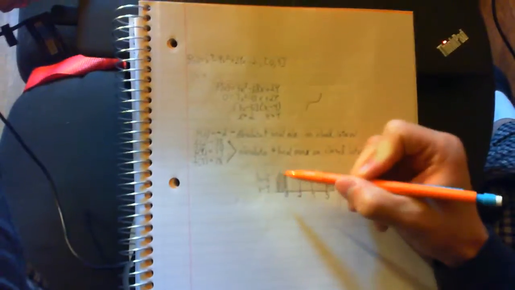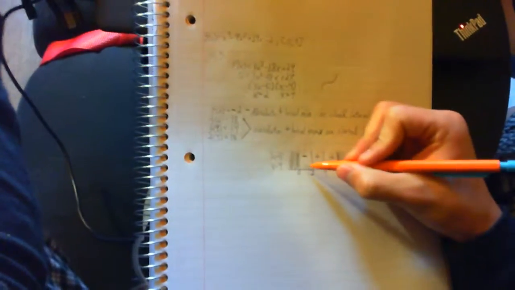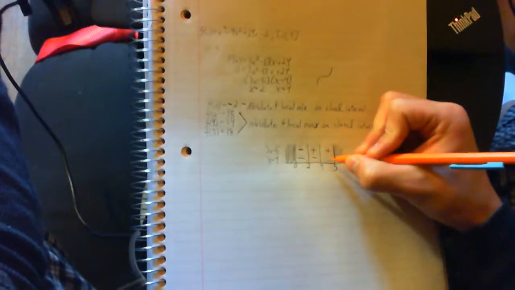And we're just checking here. So pick a number between 0 and 2. Let's go with 1. 3 times 1 is 3. 3 minus 6 is going to come out to a negative number. 3 times 3 is 9. 9 minus 6 is going to be a positive number. And anything bigger than that is going to be positive. 1 minus 4 is going to be negative. 3 minus 4 is going to be negative. And something bigger than 4 minus 4 is going to come out to a positive number.